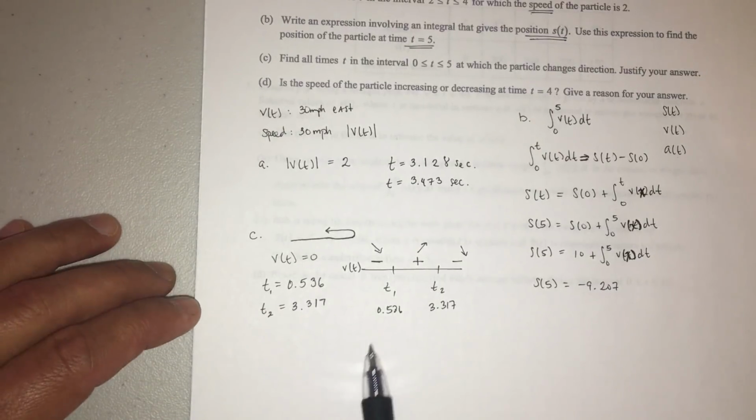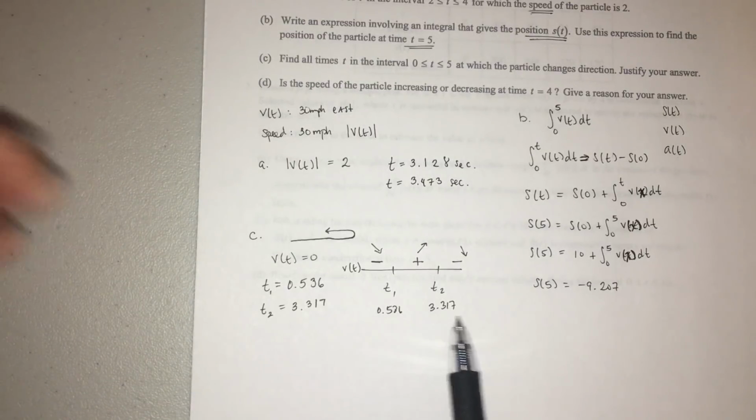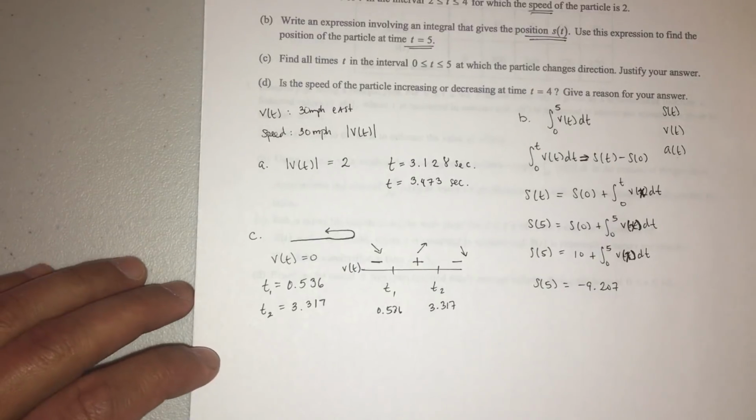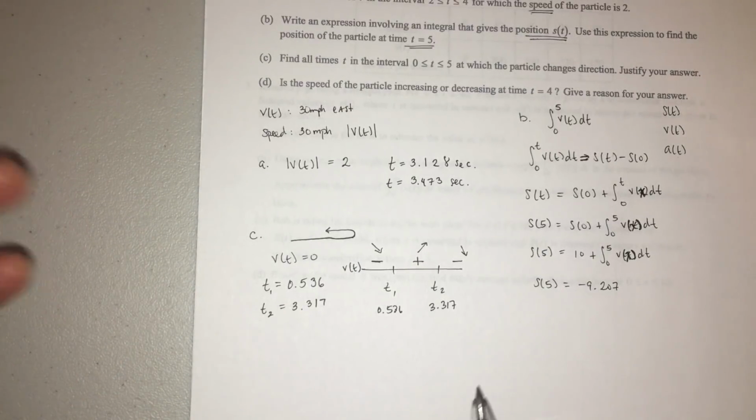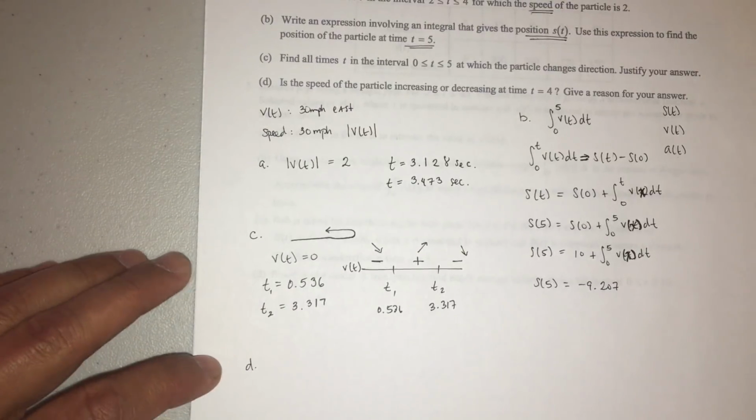Okay, the particle changes direction at t equals 0.536 and t equals this, you're fine. But as long as you show where it changes direction from positive to negative, and so forth. All right, and if you do that, that's 3 points. All right, part D. Let's go ahead and do that one.